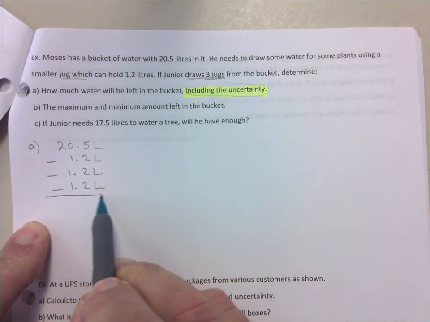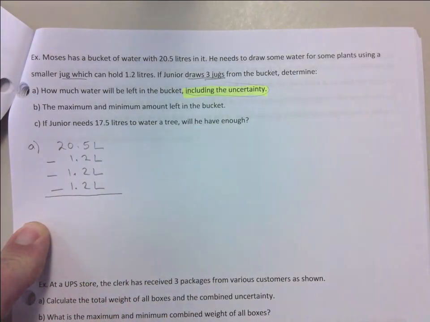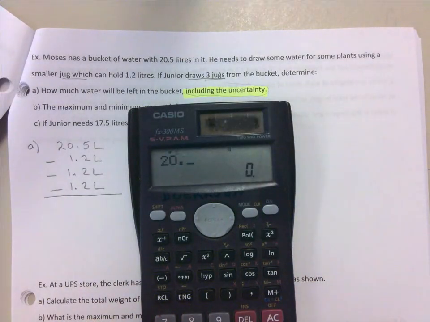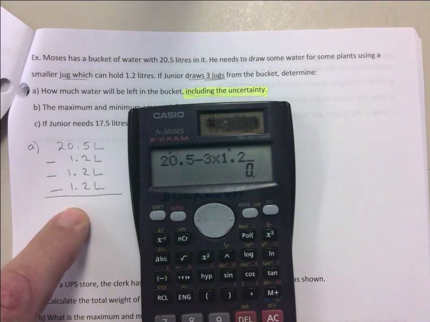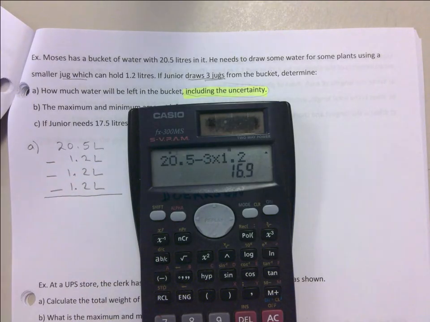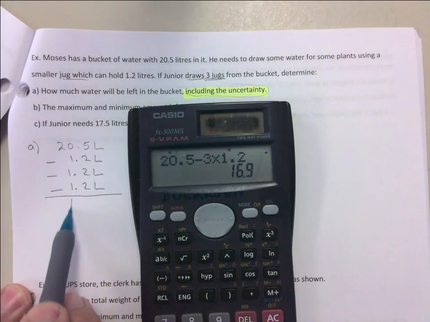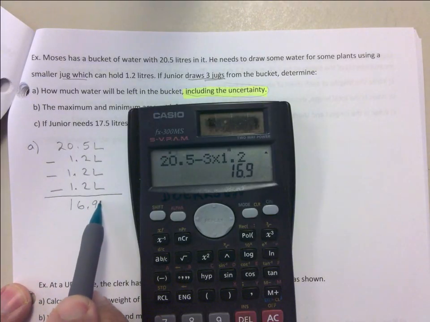So let's do this part first. 20.5, you can go minus 3 times 1.2, or subtract 1.2 3 times. You're left with 16.9 liters.